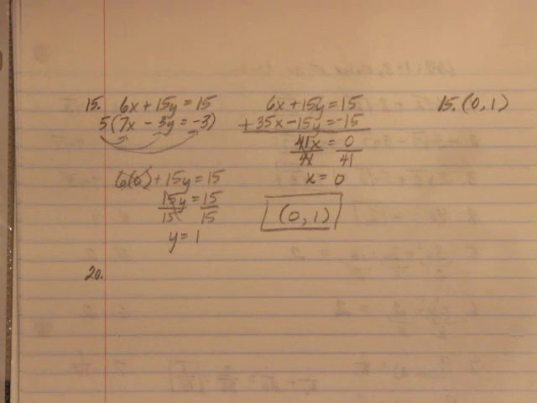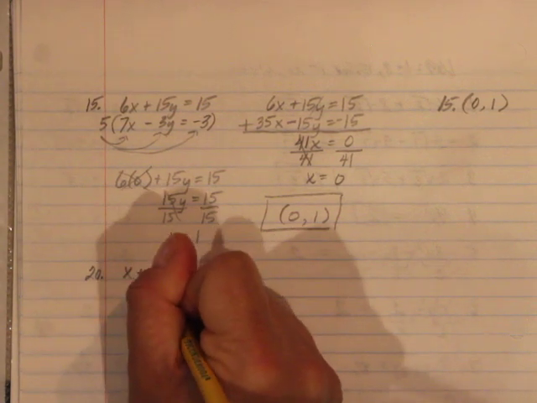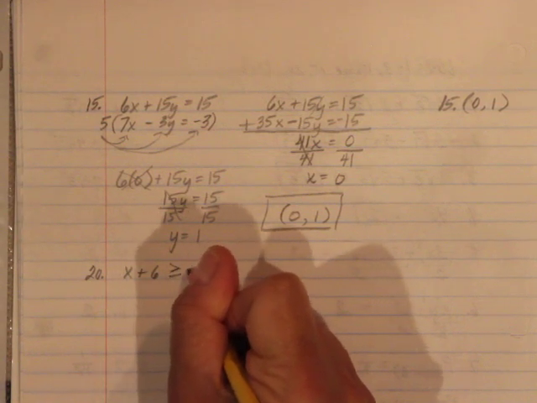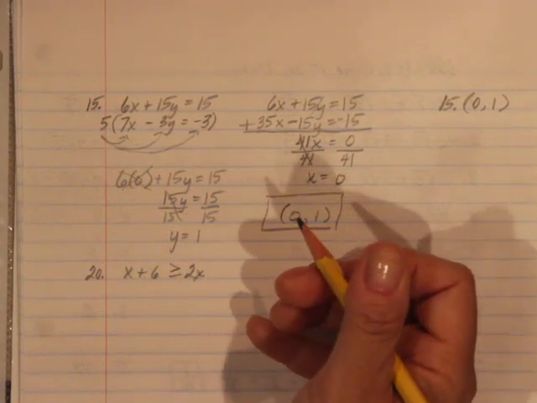Problem number 20. Which graph represents the solution to x plus 6 is greater than or equal to 2x minus 12?